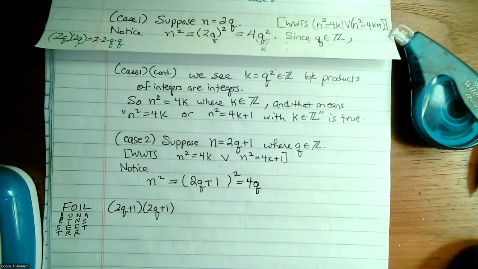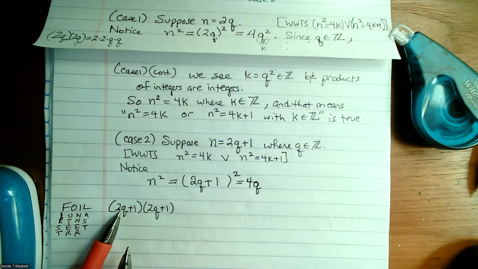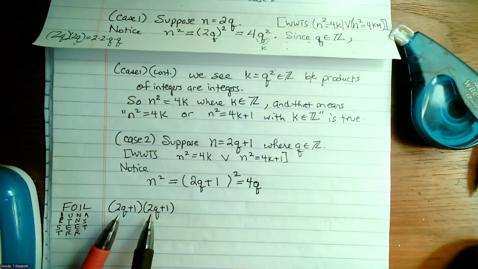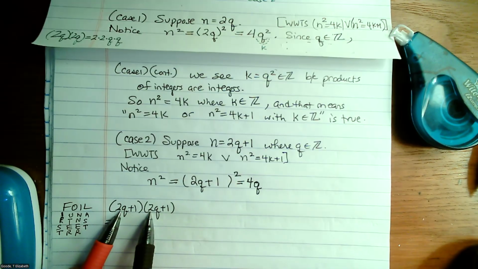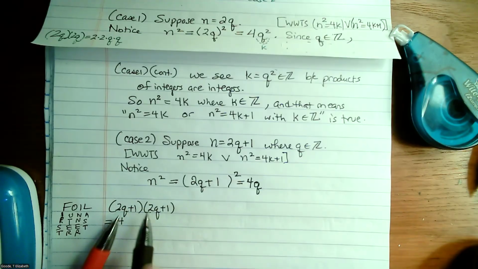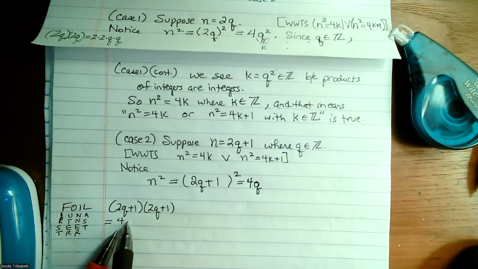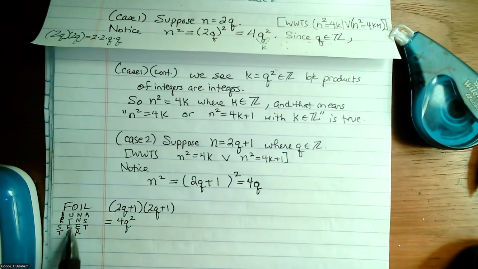When we look at these two binomials, the first term in this binomial is 2q. The first term in this binomial is 2q. So we're going to have to multiply together the first times the first. So what is 2q times 2q? That's 4. And then what happens with the q times the q? How do we write that? Q squared. Perfect.